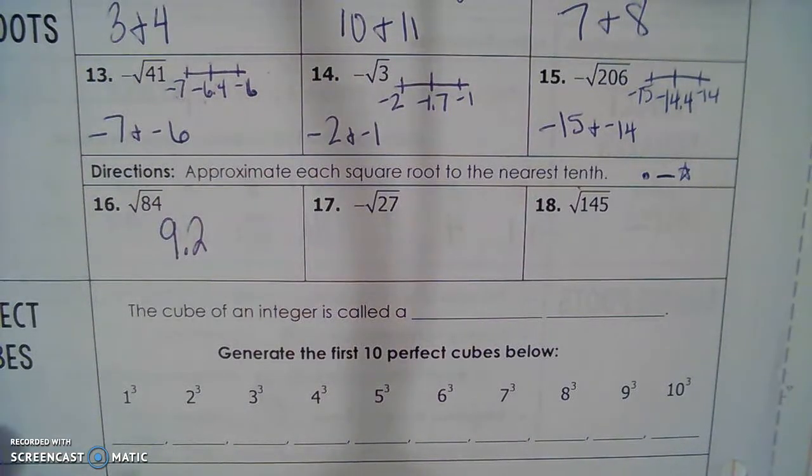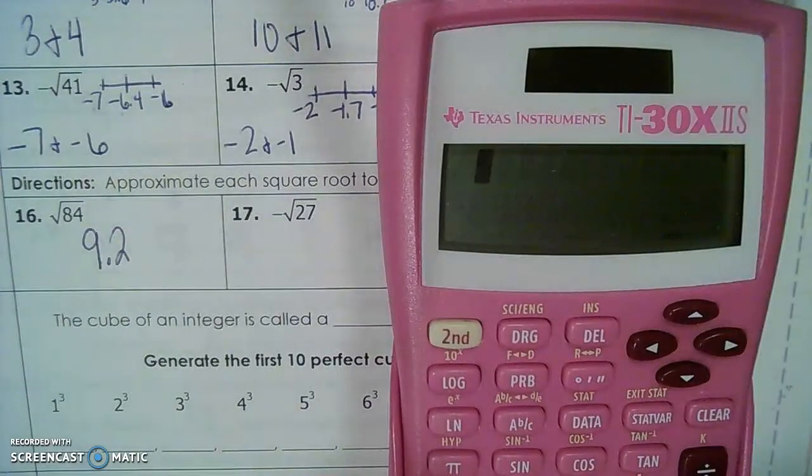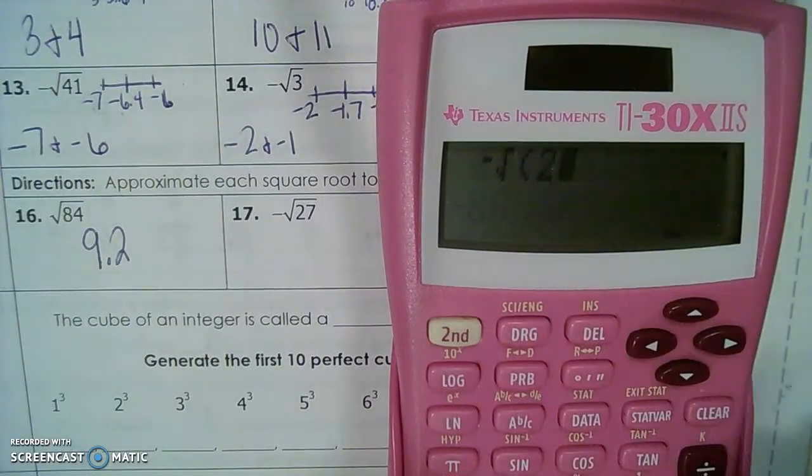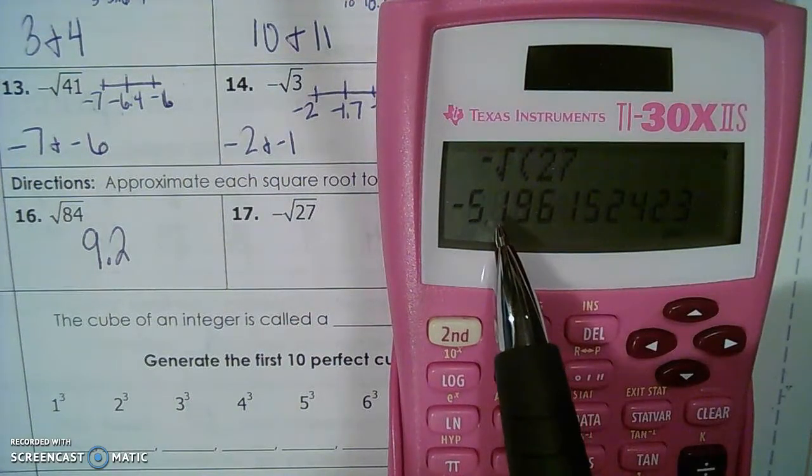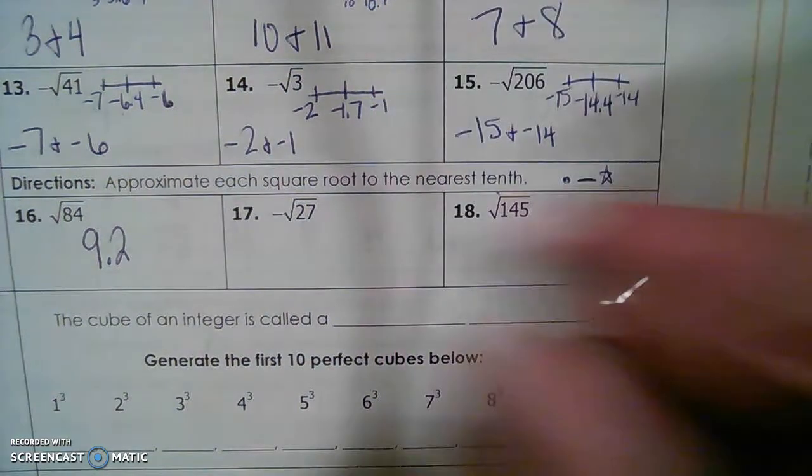17. Negative square root of 27. We're looking at that 1. The 9 tells the 1 to become a 2, so negative 5.2.